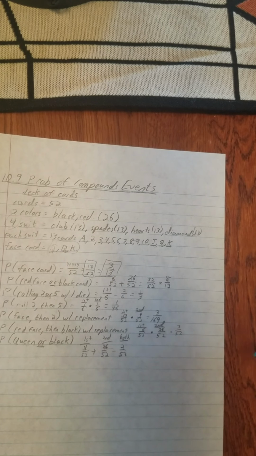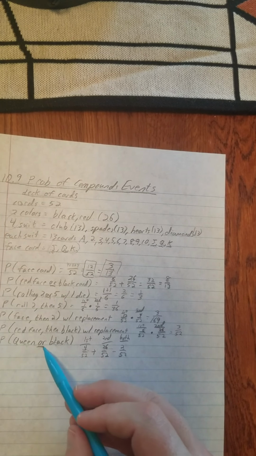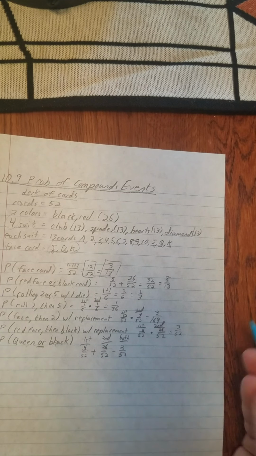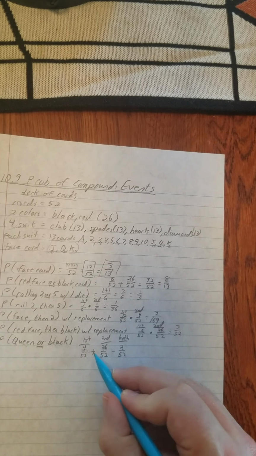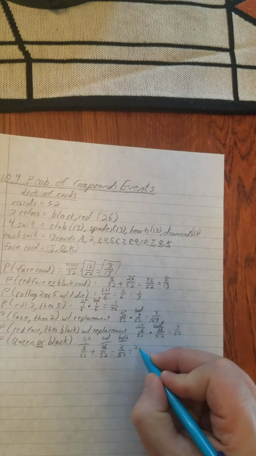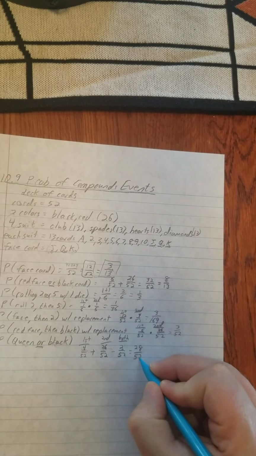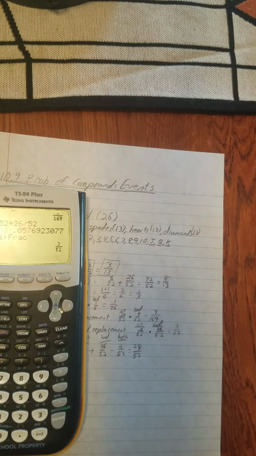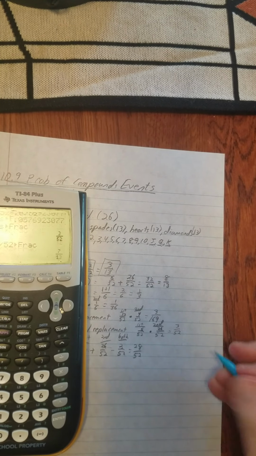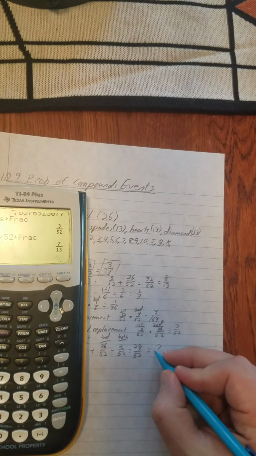You can only get 1 of them. But here I can pick a queen that is black. So we do have to subtract. So instead of it being 30 cards, it's actually 28 cards out of 52. And again, we could reduce that down if we wanted to. We don't have to, but that would be 7/13.